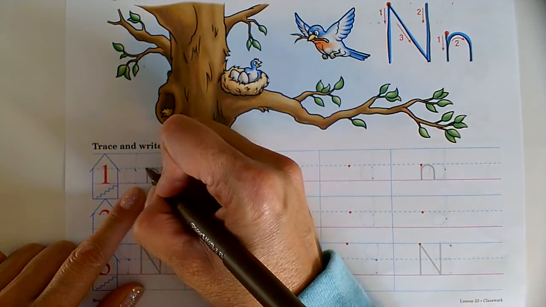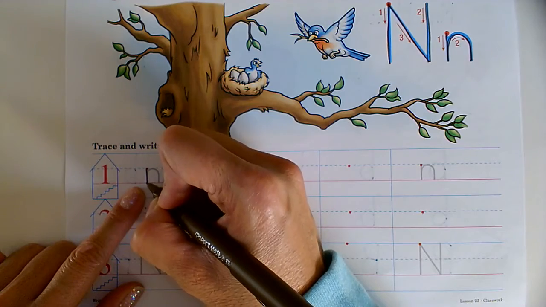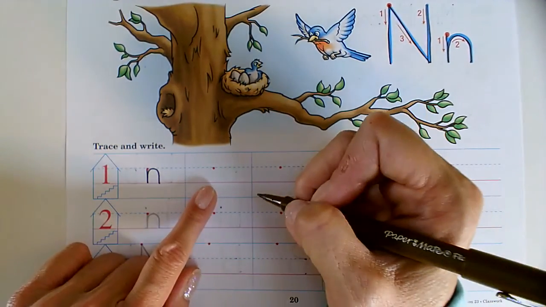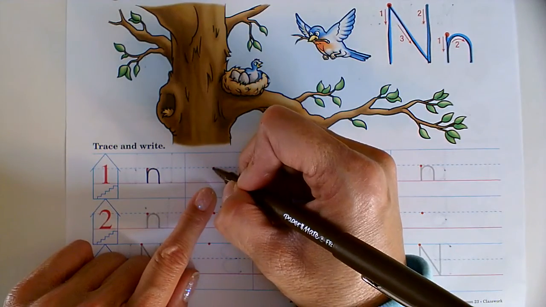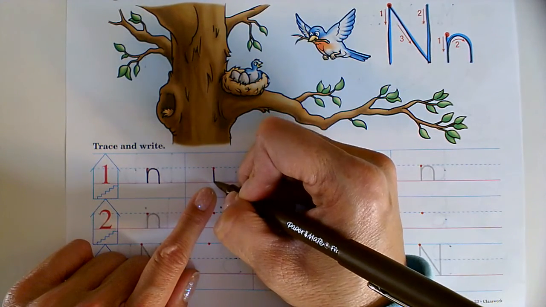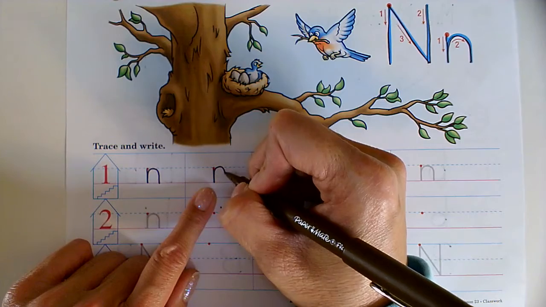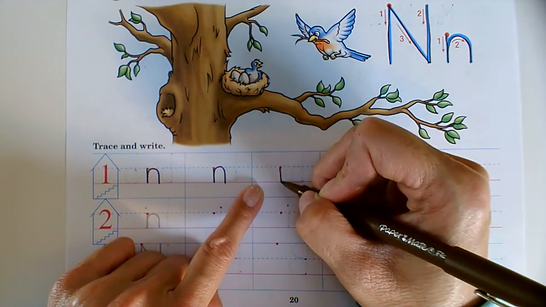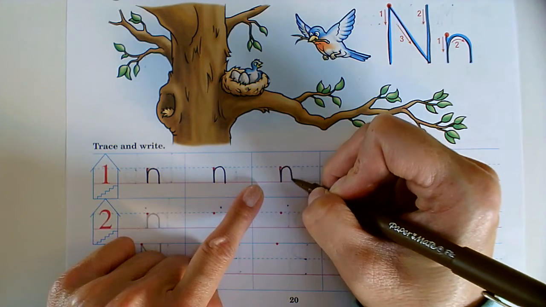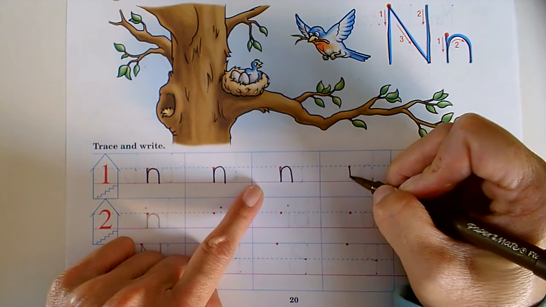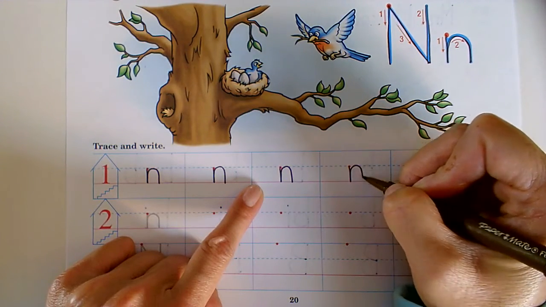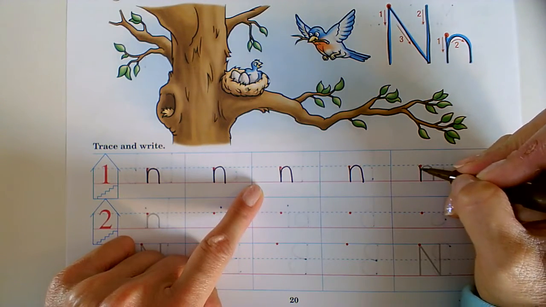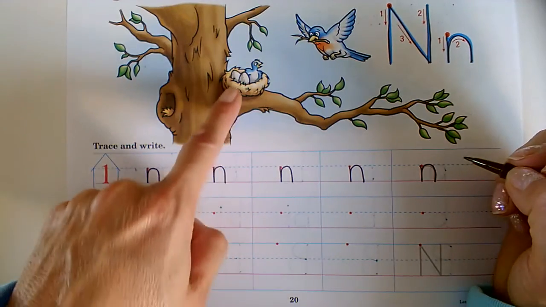So in house number 1, we're going to draw a back and one little hump right there, like a little camel. It's a tiny baby camel with a stick and then the hump. Good. And the N says N. The N says N for nest.